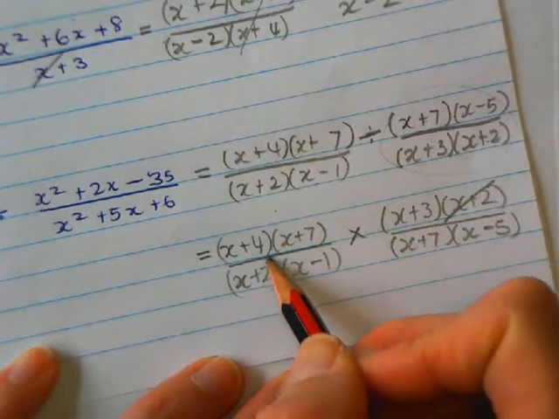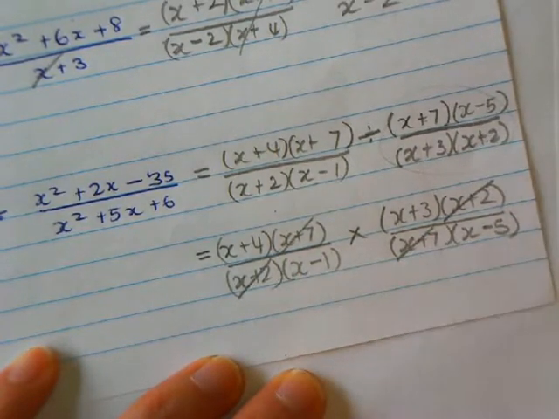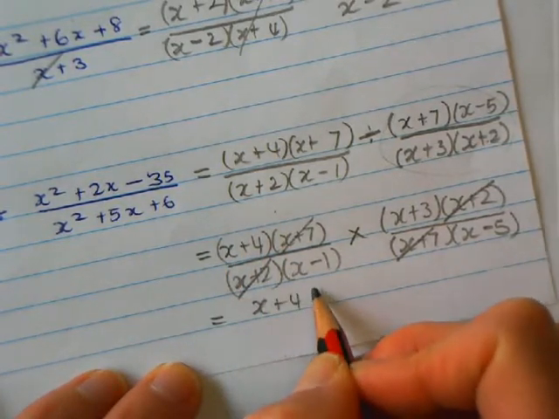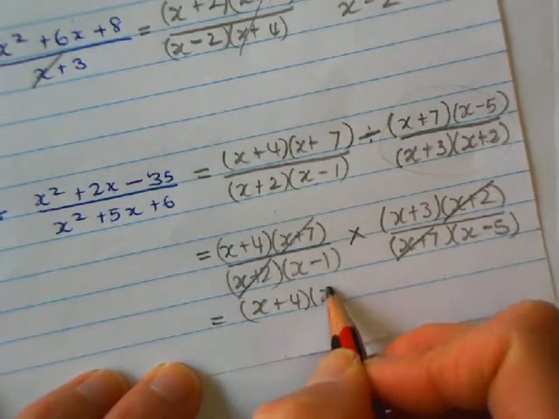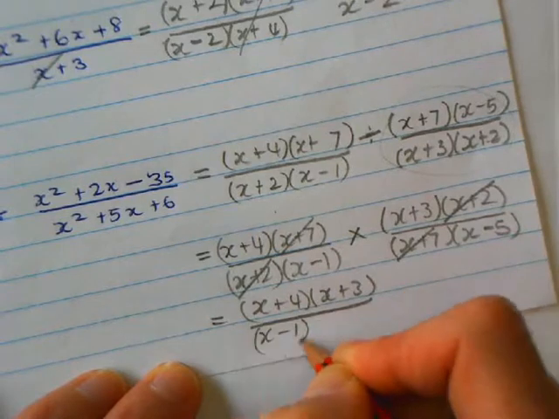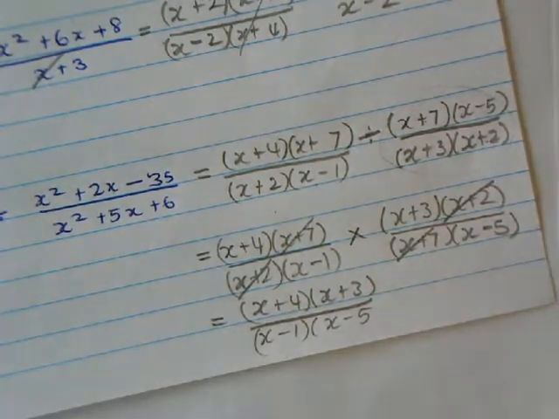So on the top line here, I see an x plus 2. On the bottom line, I see an x plus 2. On the top line, I see an x plus 7. On the bottom line, I see an x plus 7. So that leaves me with x plus 4, x plus 3, all over x minus 1, x minus 5. And you can leave it like that. It's completed.